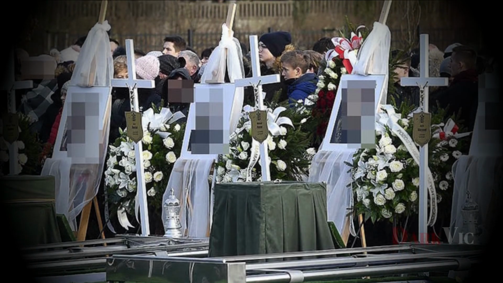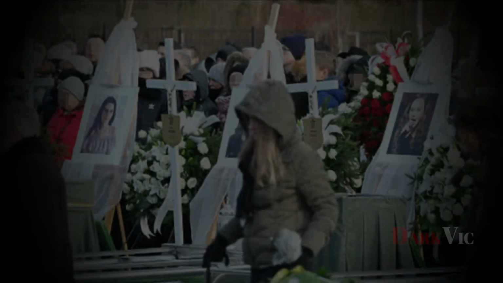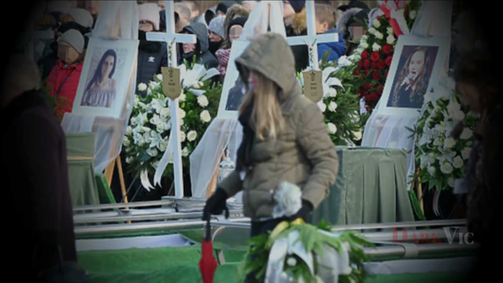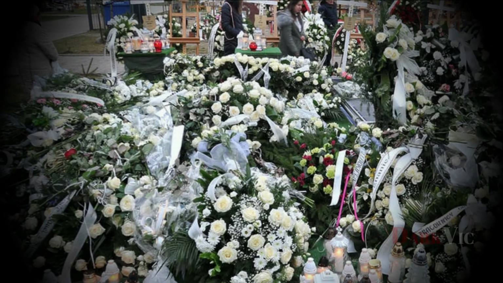On the 10th of January 2019, 6 days after the tragedy, the 5 girls would be buried in a cemetery. They would be buried close to one another.